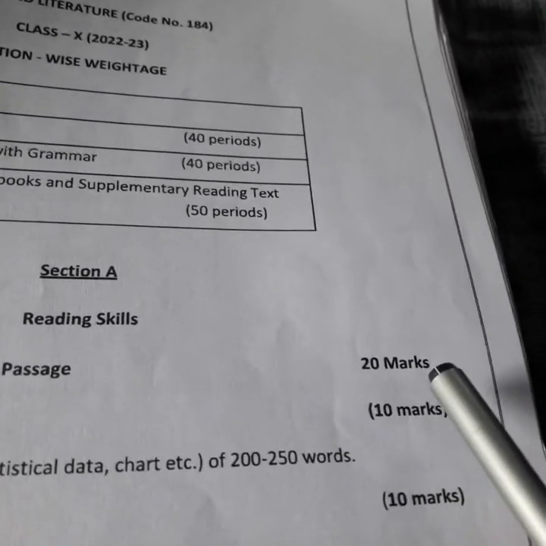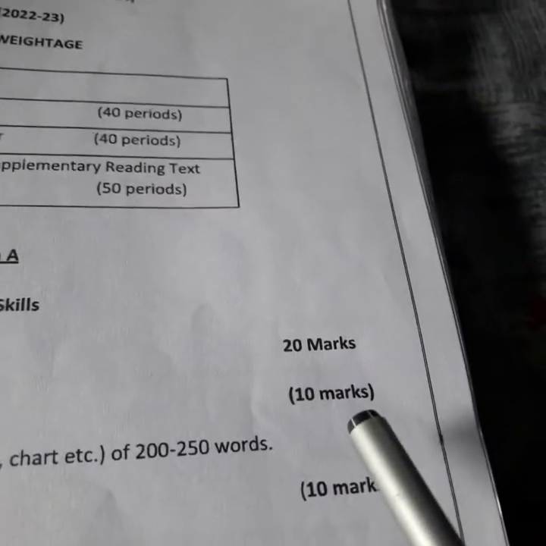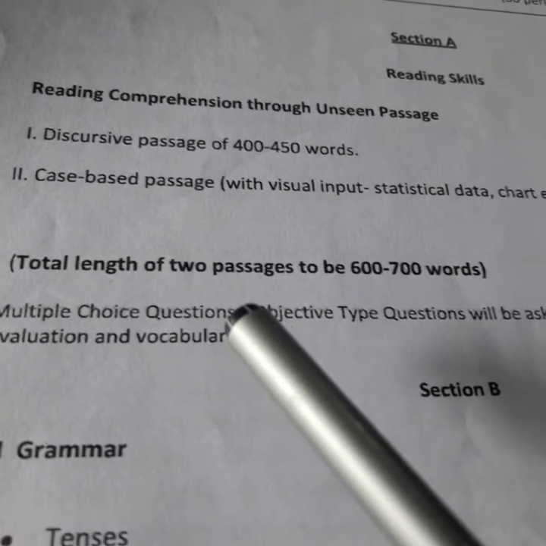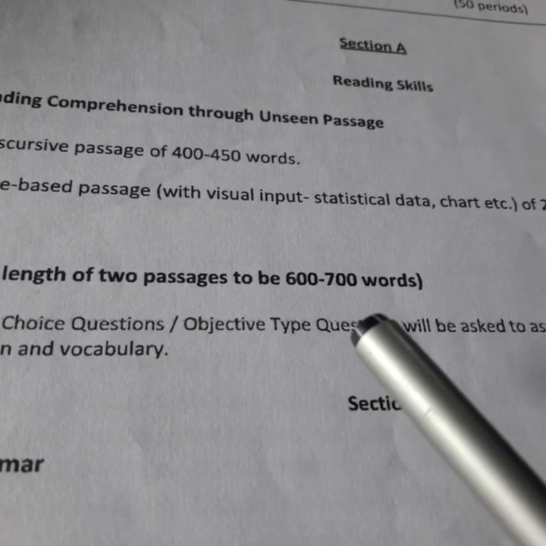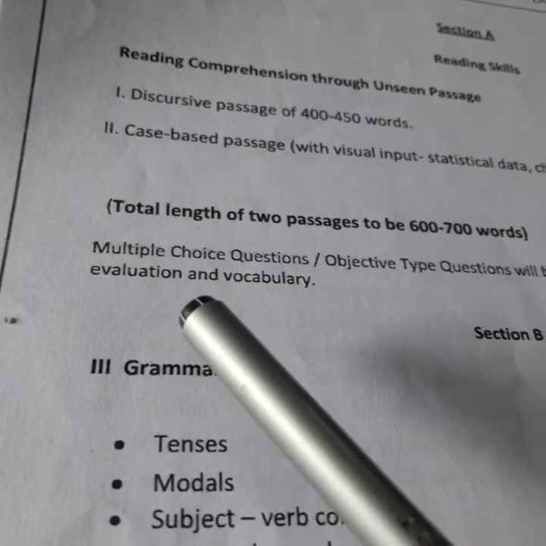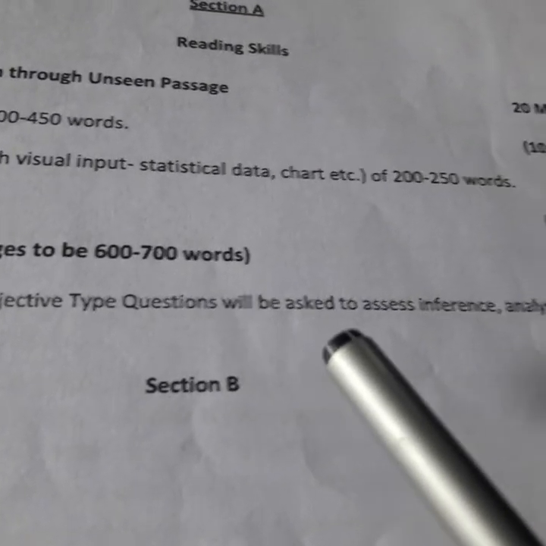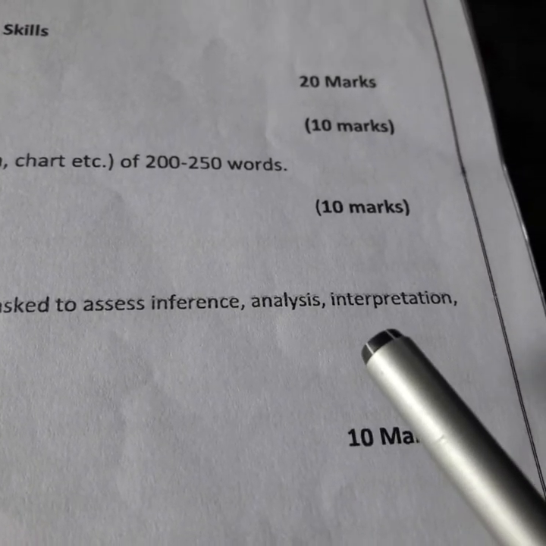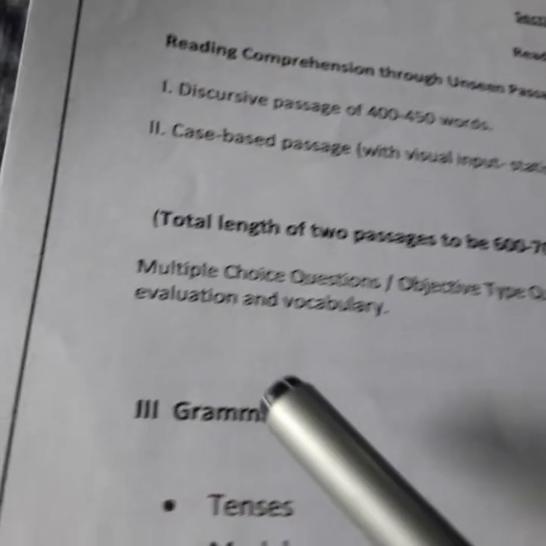The first involves 20 marks and the second involves 10 marks. The total length of the two passages is to be 600 to 700 words. Multiple choice questions, that is MCQ, objective type questions will be asked to assess inference, analysis, interpretation, evaluation and vocabulary.